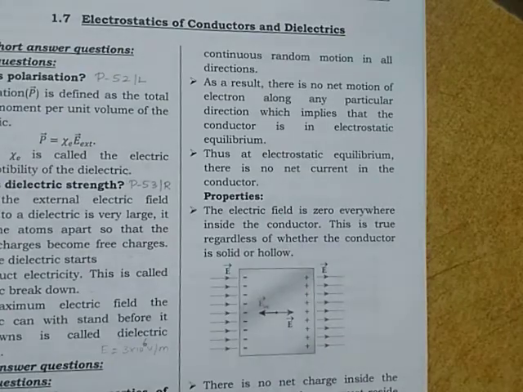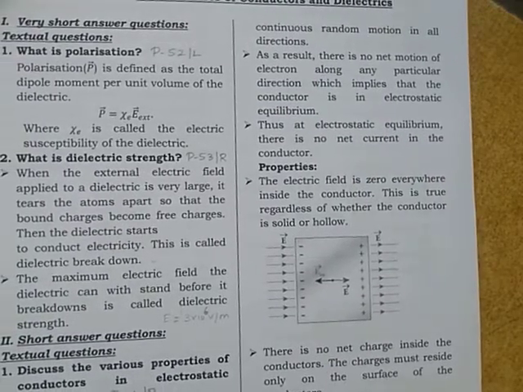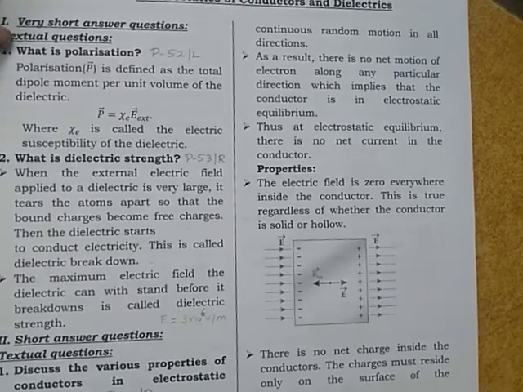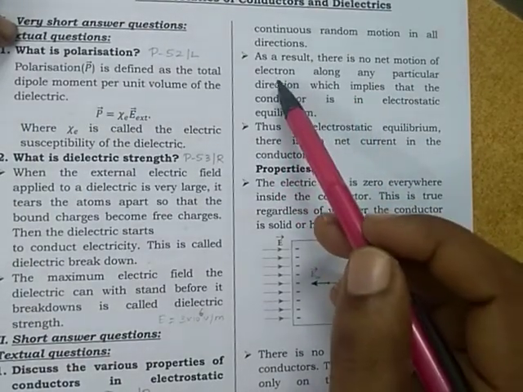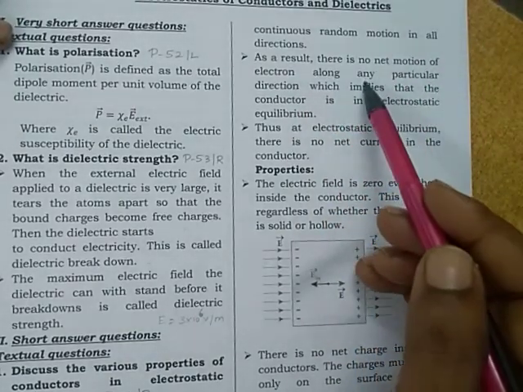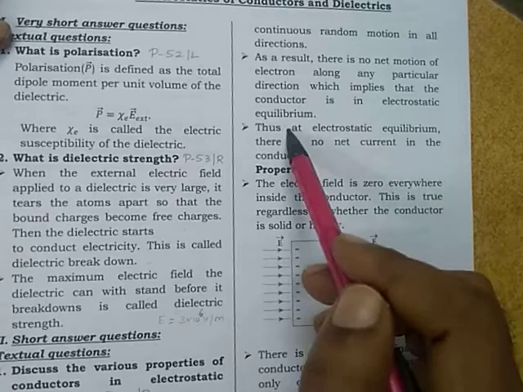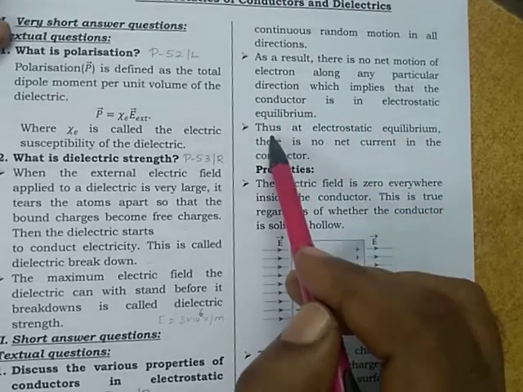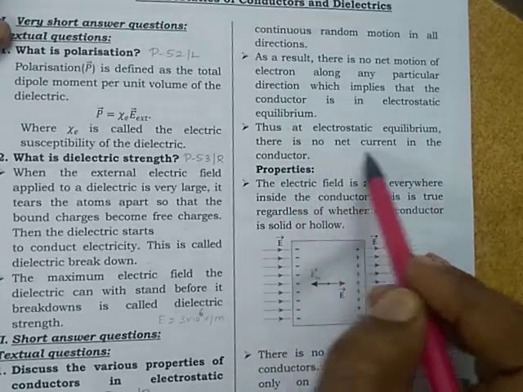First of all, the electrical conductor has a large number of mobile charges. In a metallic conductor, these mobile charges are the free electrons. Without applying an external electric field, the free electrons are in random motion in all directions. So there is no net motion of electrons, or no net transfer of electrons from one point to another in a specified direction. This implies that the conductor is in electrostatic equilibrium. Thus at electrostatic equilibrium there is no net current in the conductor.